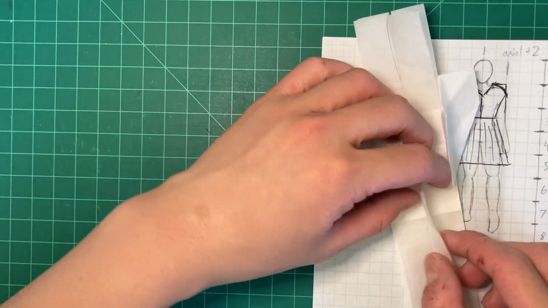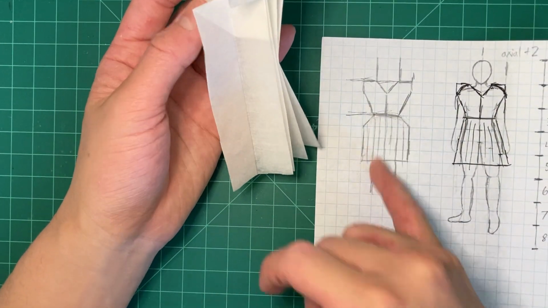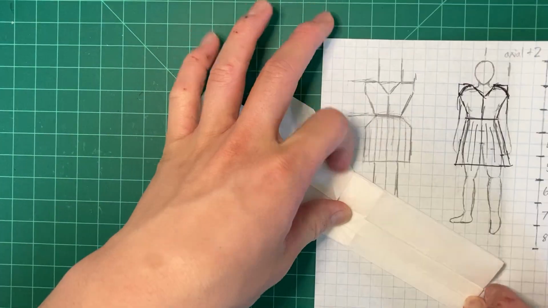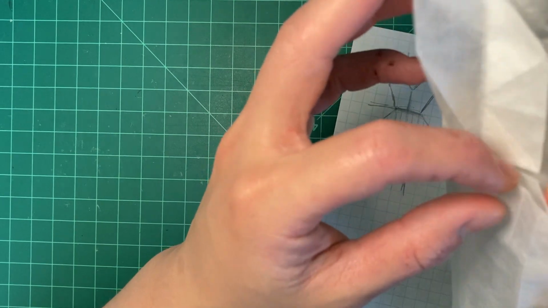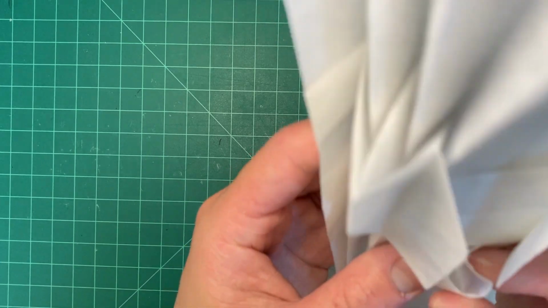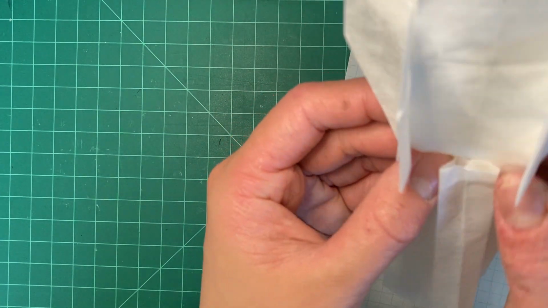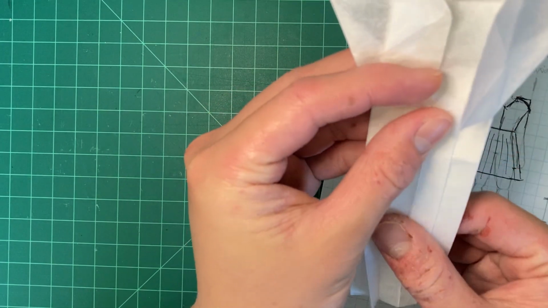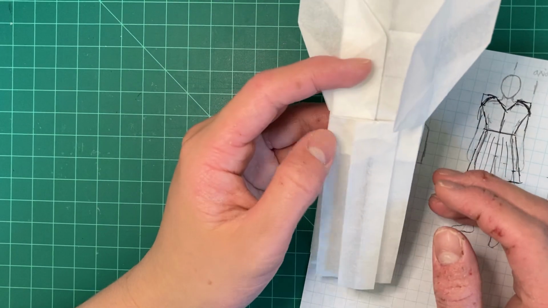And I can squash this to get these half unit textures. So if I fold this in half and then I squash it, now we have a little bit more texture, right?